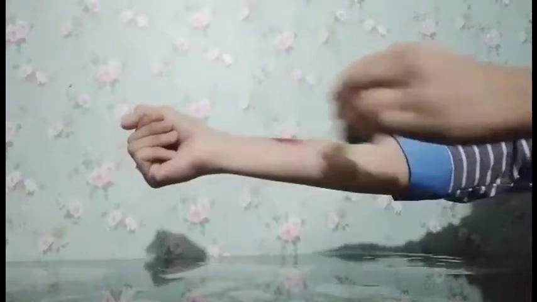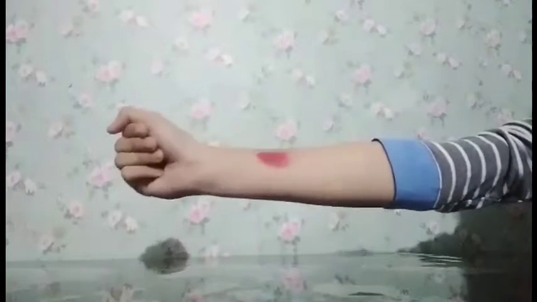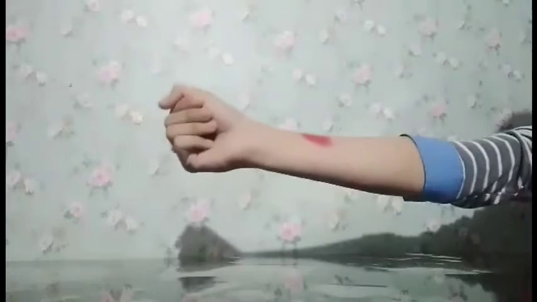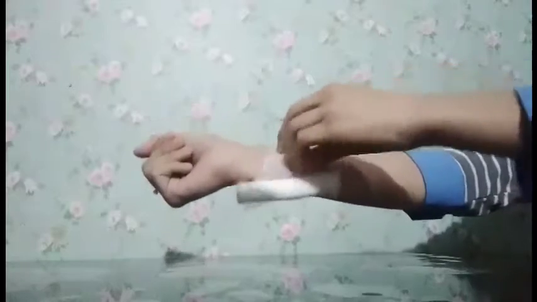So after the bleeding is controlled, let's cleanse it with antiseptic. Yes, antiseptic. And cover it with a clean bandage. It's done.